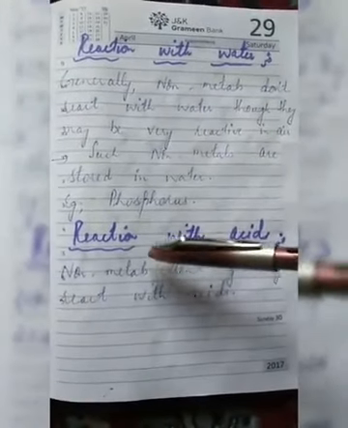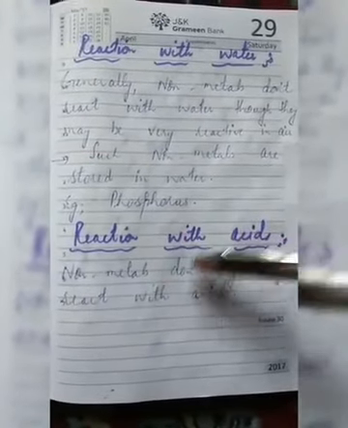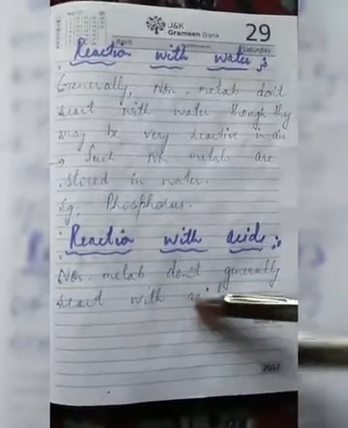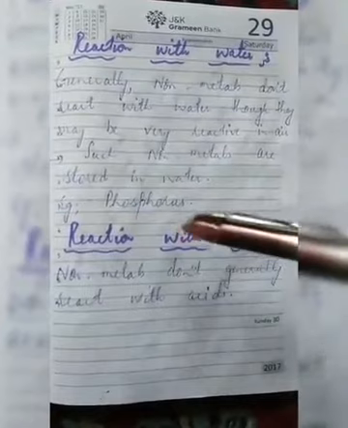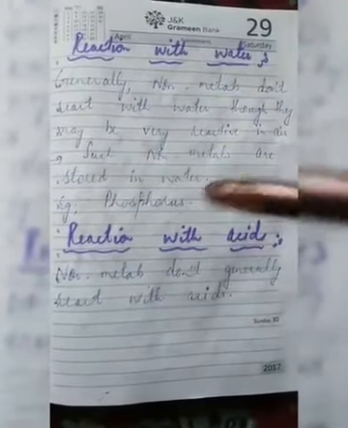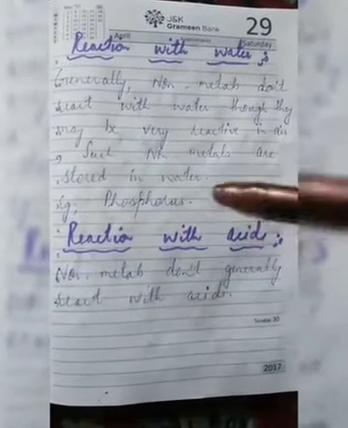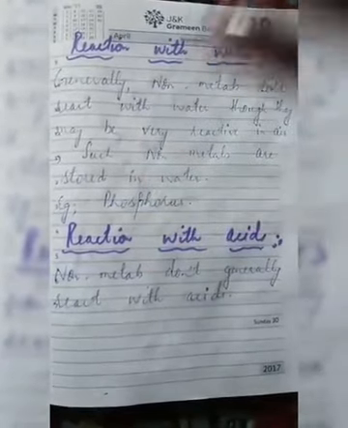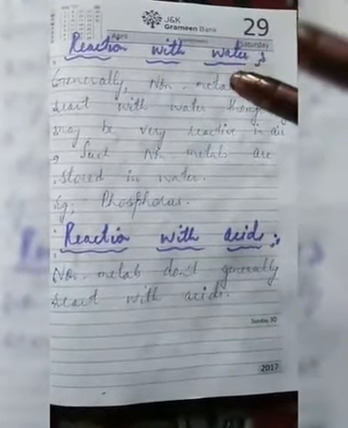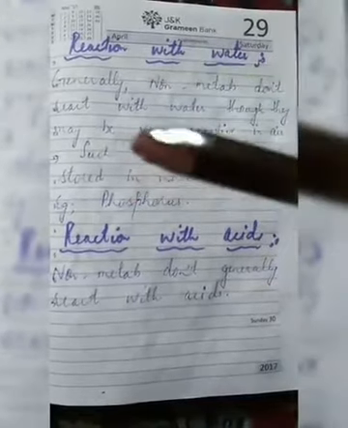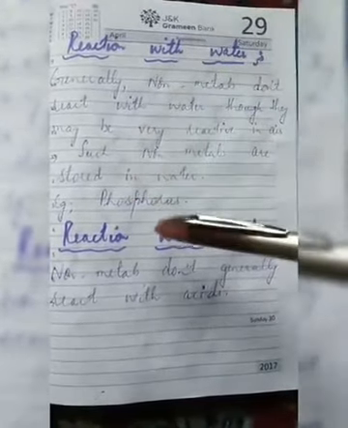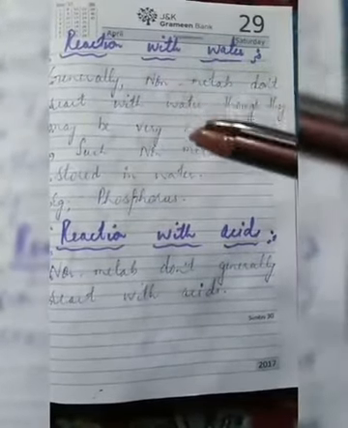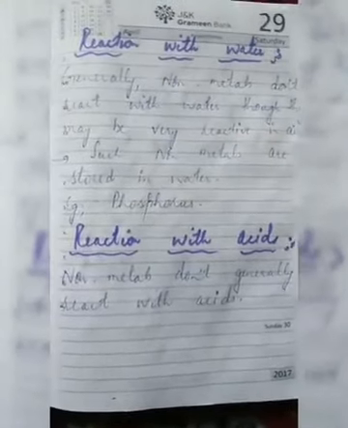Our third reaction is the reaction of nonmetals with acids. Nonmetals do not generally react with acids. There are some nonmetals which do react with acids under special conditions. In other words, nonmetals do not displace hydrogen from acids because a nonmetal, being itself an acceptor of electrons, cannot give electrons to the hydrogen ions of the acids to reduce them to hydrogen gas.